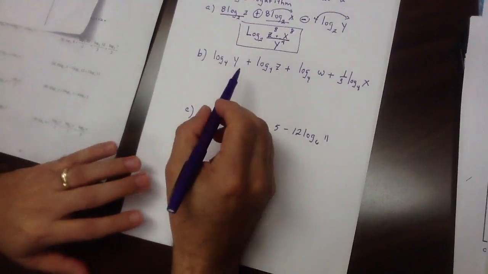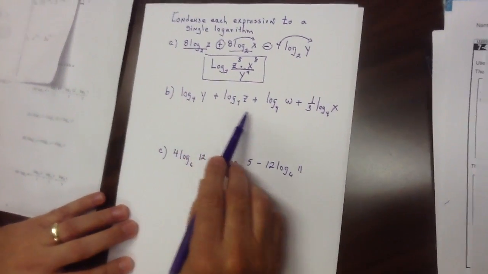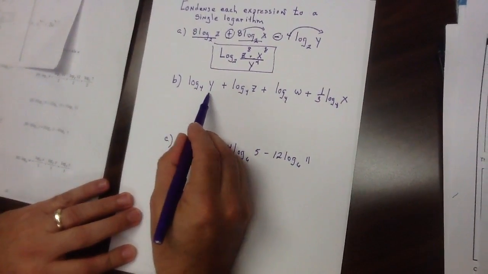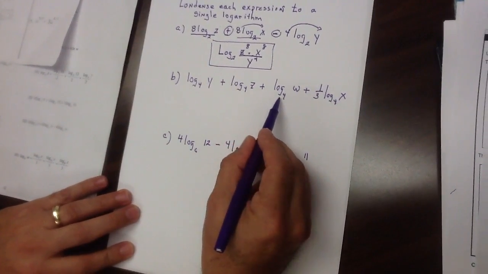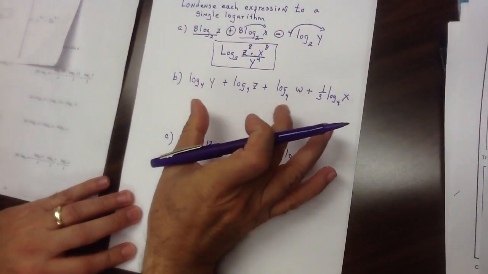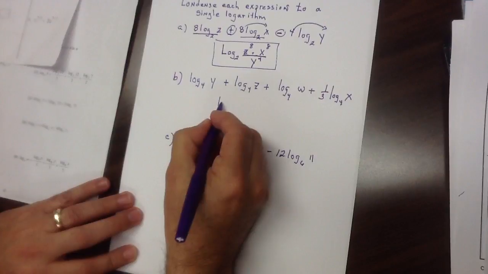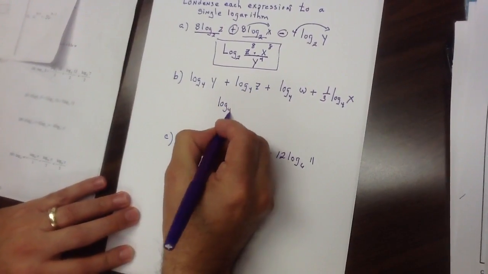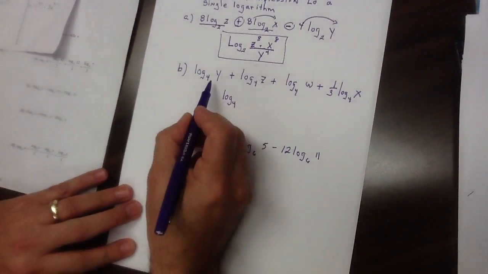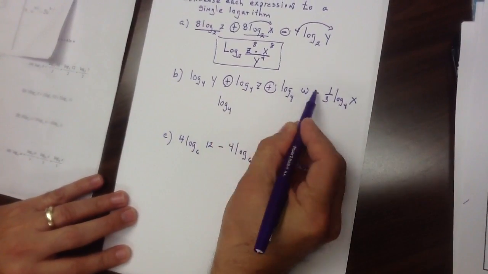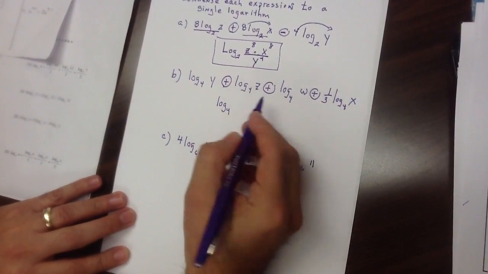Here we have another example of condensing an expression to a single logarithm. Notice that I have log base 4, log base 4, log base 4, log base 4. So we're going to condense it, make it shorter. Since all of them have the same log, I'm going to write it only once, log base 4. The operation is a plus, which means it's going to be times.